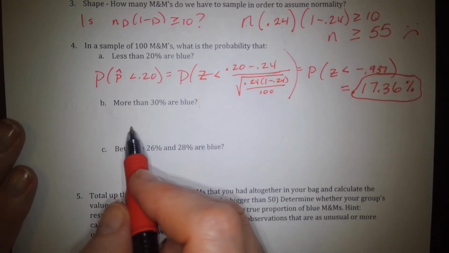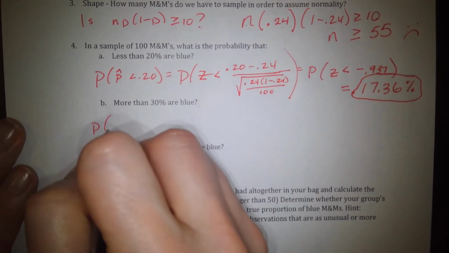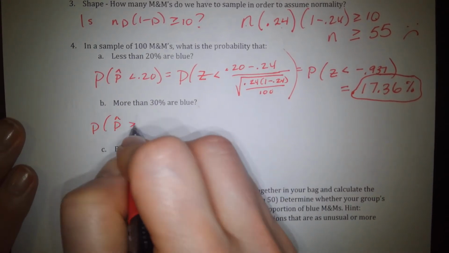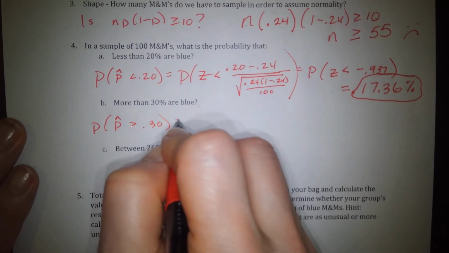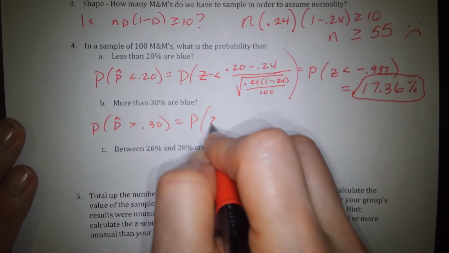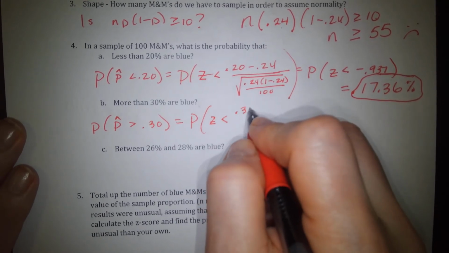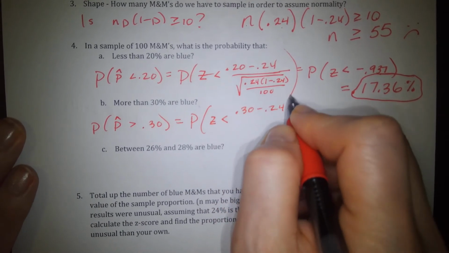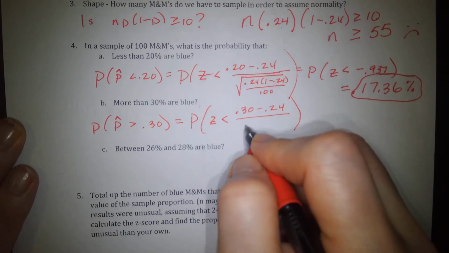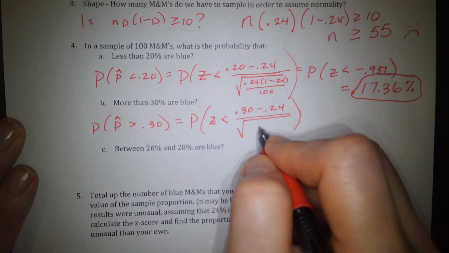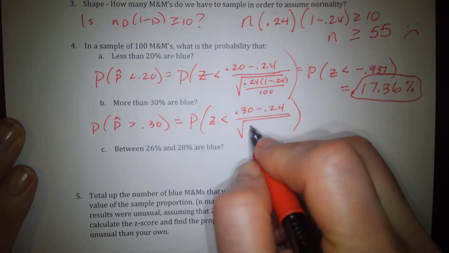What is the probability that more than 30% are blue? So the probability that p hat is more than 30%. We're going to do the same thing. My z-score is going to use 0.30. It's the only thing that's going to change from the example above. My standard deviation is going to be the same because I'm still dealing with the same sample size of 100.